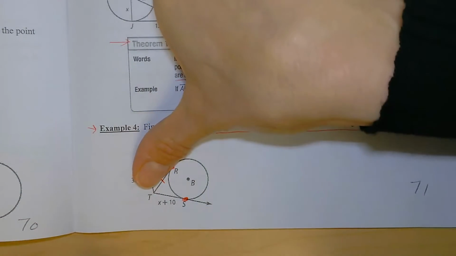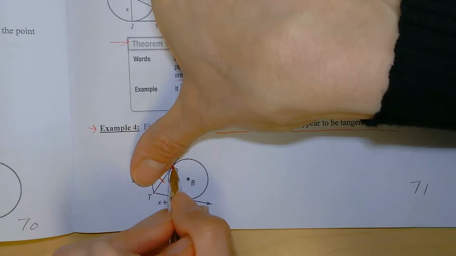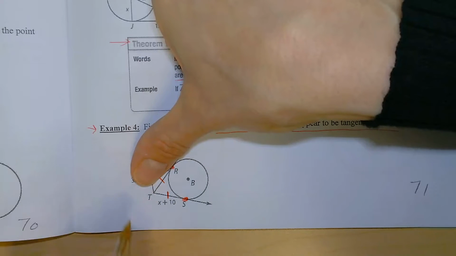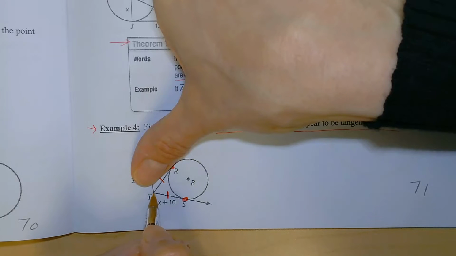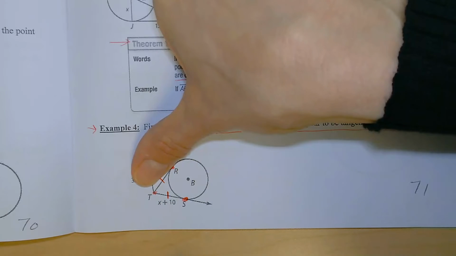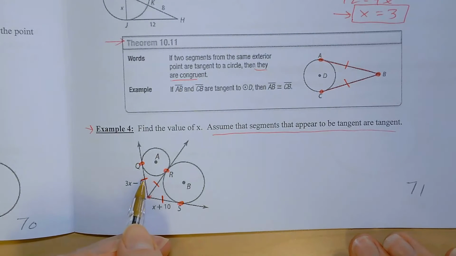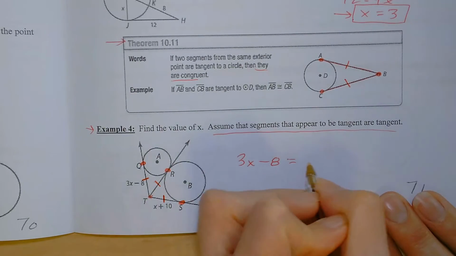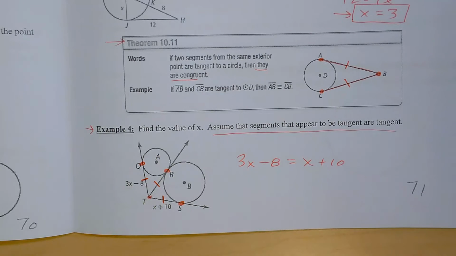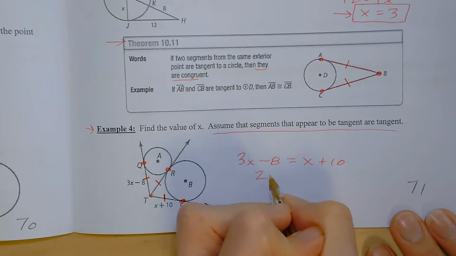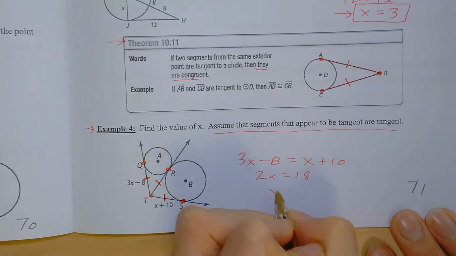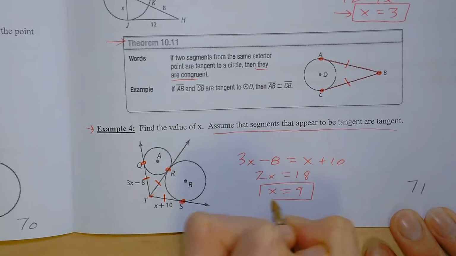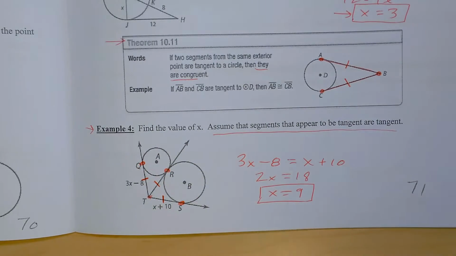Now I'm going to cover up this circle, and if this tangent segment has a tick on it, this one will also have a tick because they are going to be the same length if they're both coming from T. So what this does is it says these three tangent segments have to match each other. So in order to find x, I'm going to set 3x minus 8 equal to x plus 10, and once I solve, I'll know my x. So this is 2x equals 18, x will be 9. So that's one way to use the theorem.